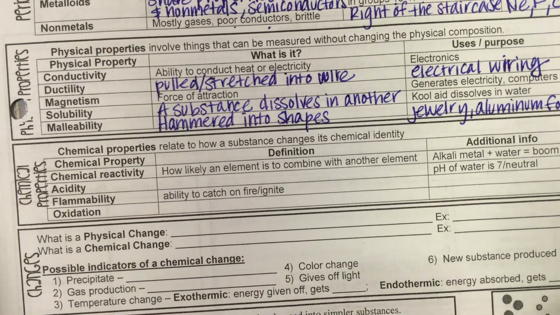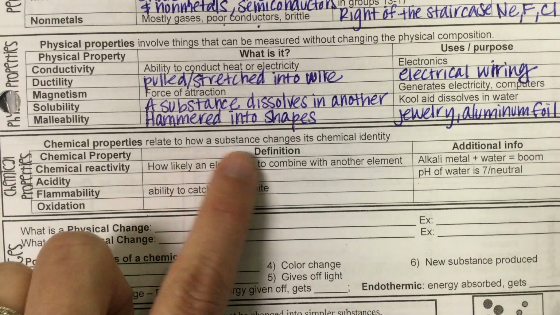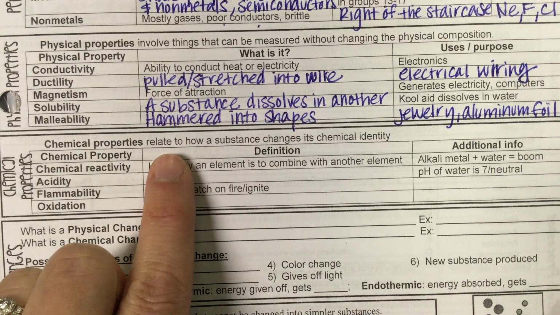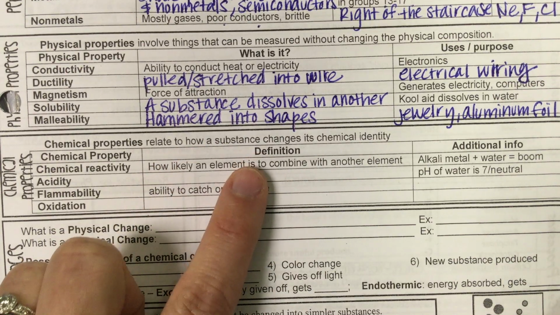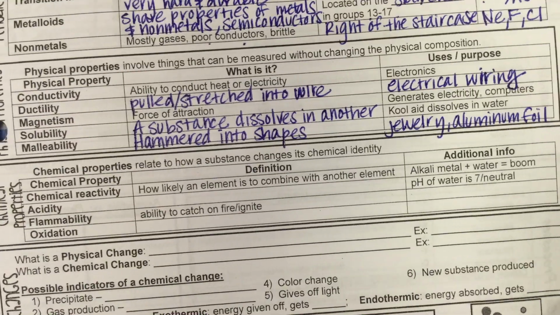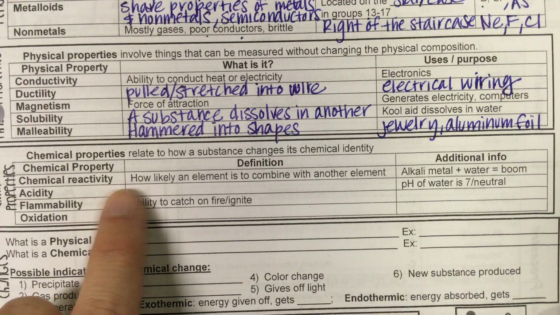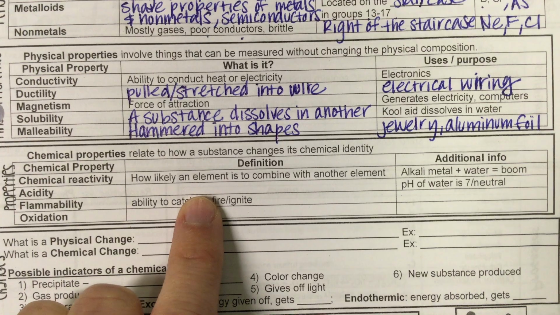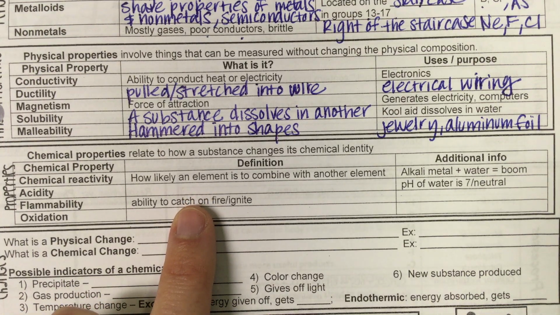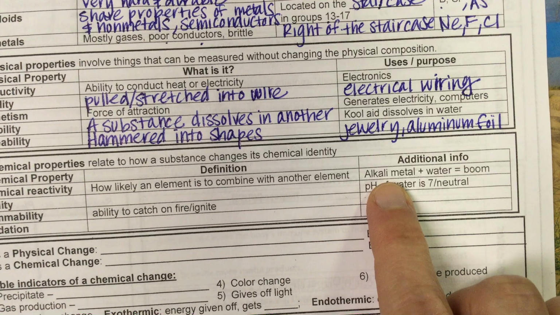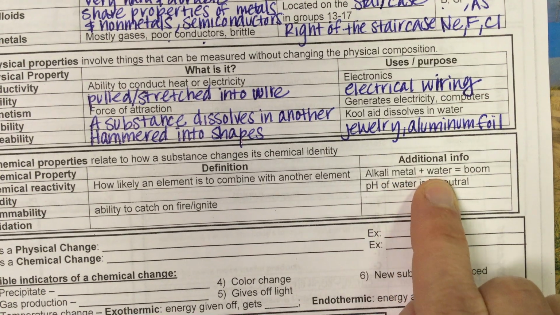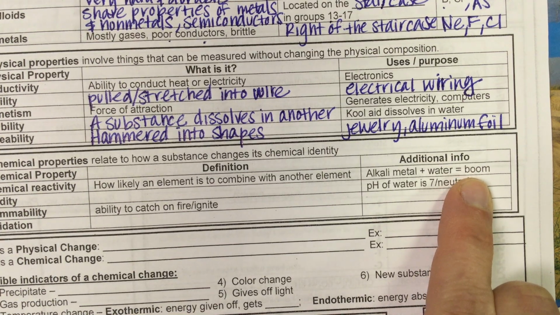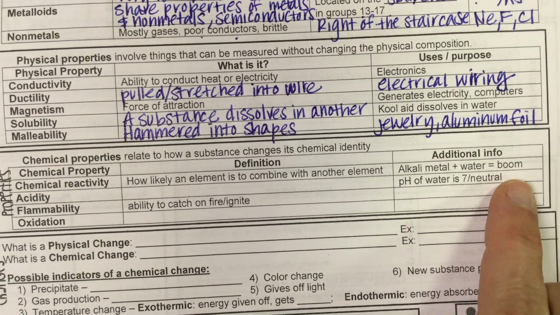All right, the next box is chemical properties. Chemical properties relate to how a substance changes its chemical identity. So we are getting a whole new substance when substances go through a chemical reaction. All right, so our first one in the box here is chemical reactivity. How likely an element is to combine with another element. So for instance, the alkali metals in group 1, if we mix them with water, we get an explosion, we get boom, okay? So we get a violent chemical reaction.